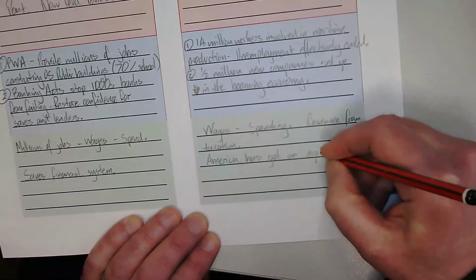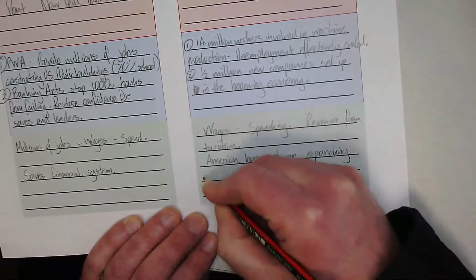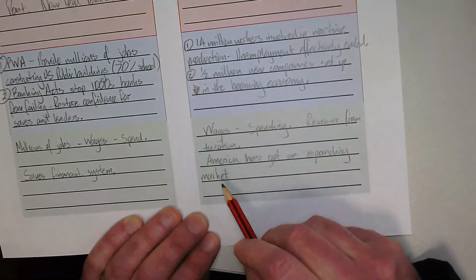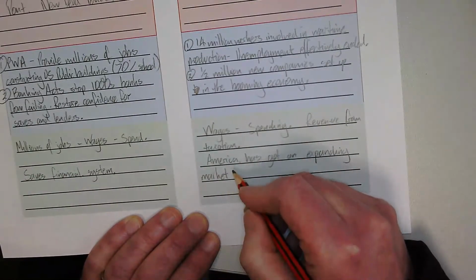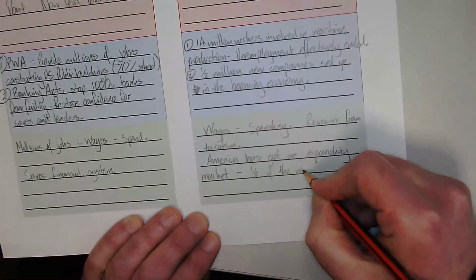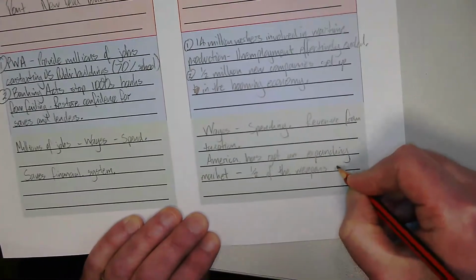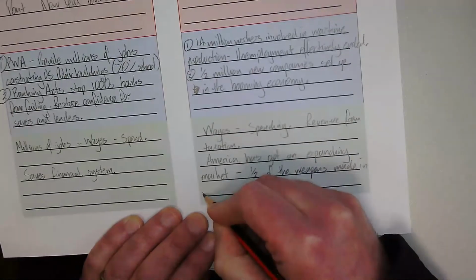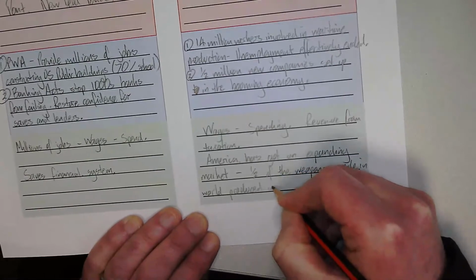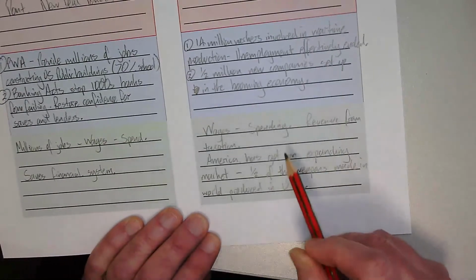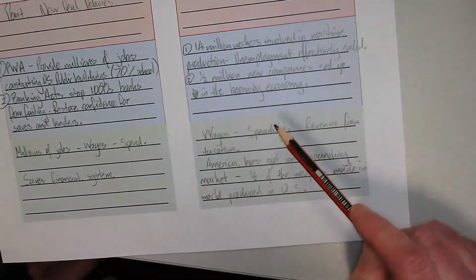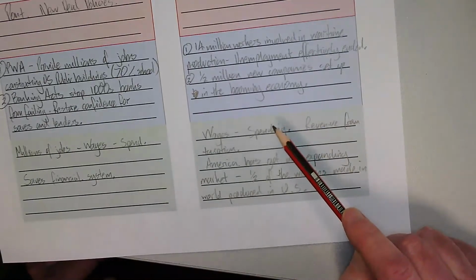Okay, so their market now then, so this is me writing down an explanation then as to why the Second World War then is going to prove so important for improving the American economy. So America's got an expanding market, and if you want a great example of that, half of the weapons made in the world are produced in the US. To me, that would be a clinching argument as to why the Second World War was probably the most important reason why the American economy improved after the Depression.